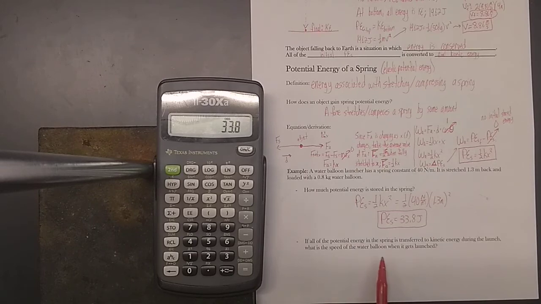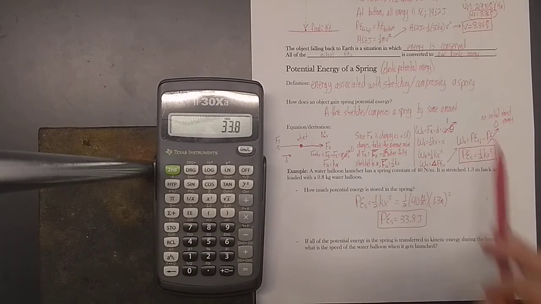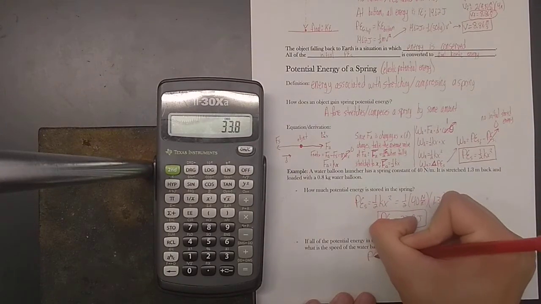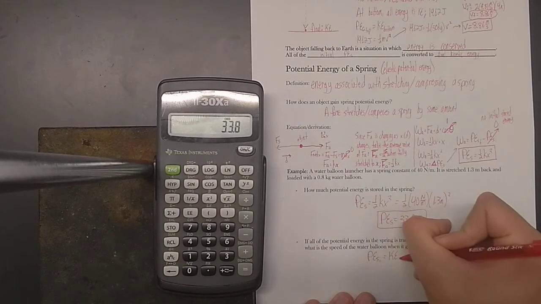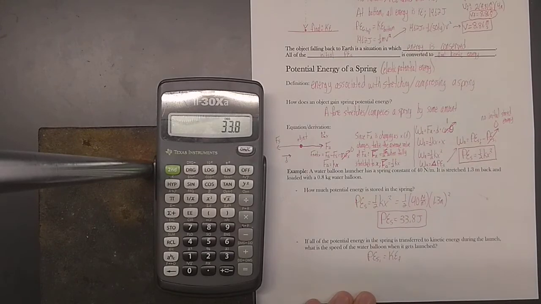If all of the potential energy in the spring is transferred to kinetic energy during the launch, what is the speed of the water balloon when it gets launched? This is another one of those conservation questions, and it will be the main focus of our energy unit in about a week or so. What we're saying is the initial elastic potential energy is equal to the final kinetic energy of the water balloon.